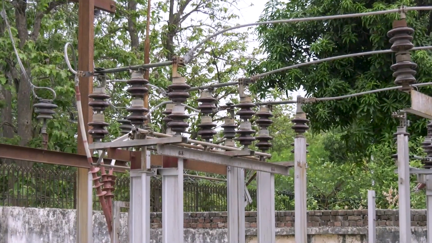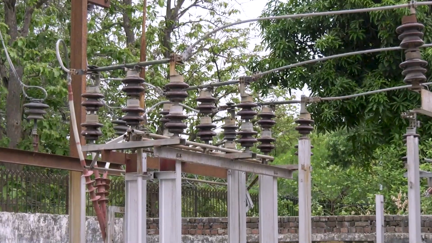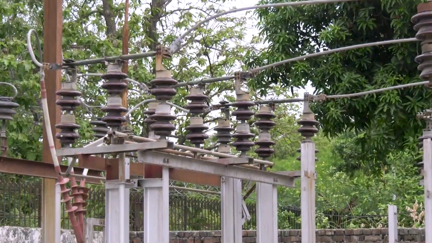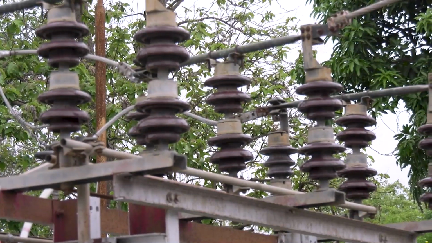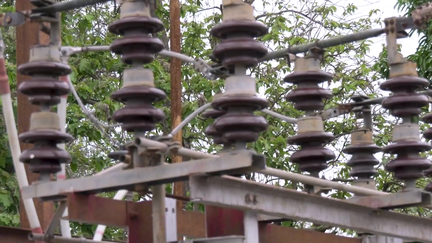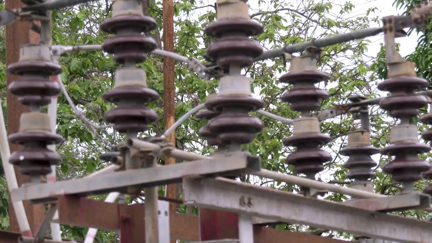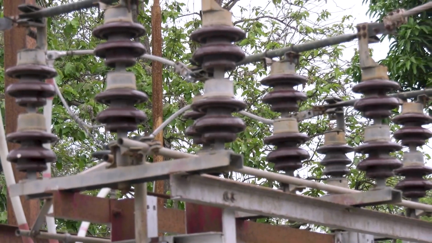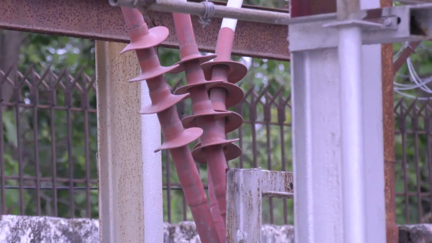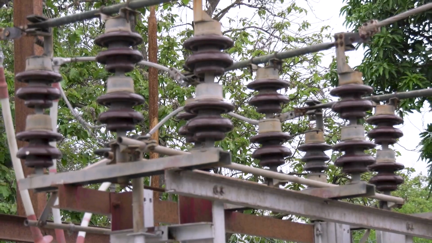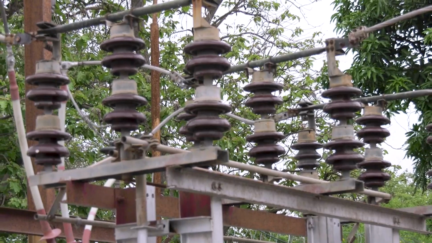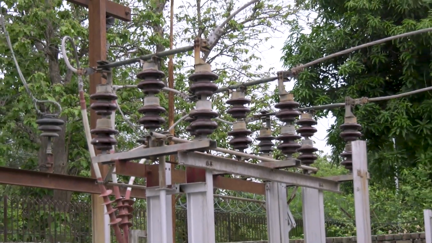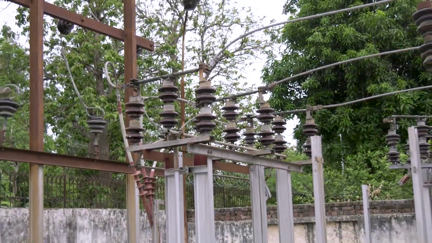Moving on, this is the isolator from the 33 kV line. An isolator is an essential device used to ensure that an electrical circuit is completely de-energized for maintenance or service. It provides a visible break in the circuit, enhancing safety for maintenance personnel. This particular isolator is equipped with insulators to support and separate the electrical conductors, ensuring there is no unwanted flow of electricity while the circuit is being worked on.